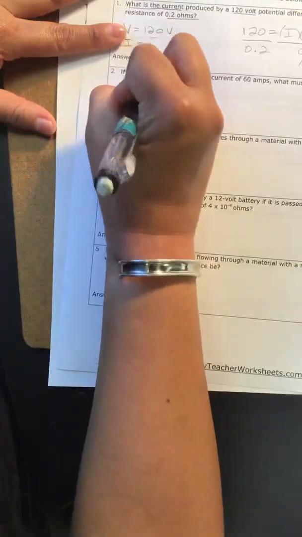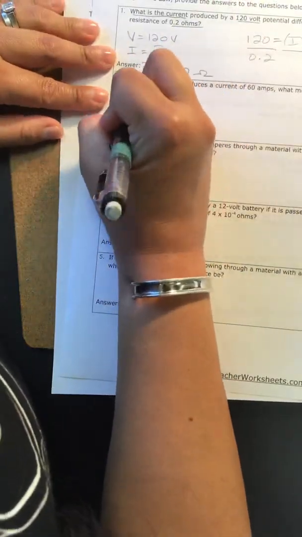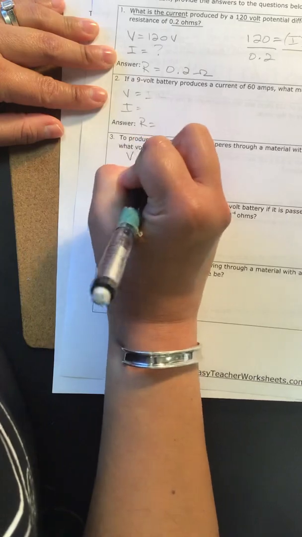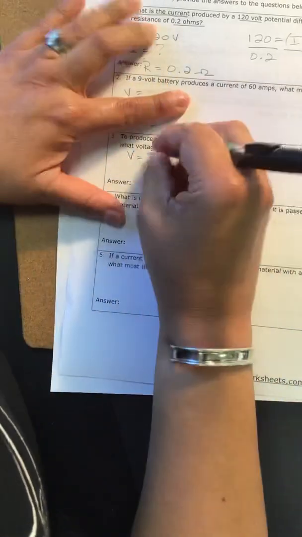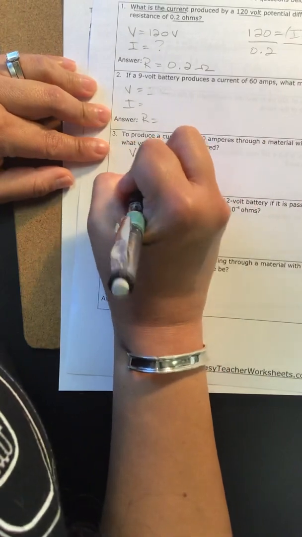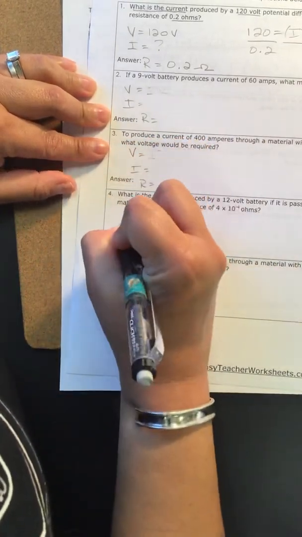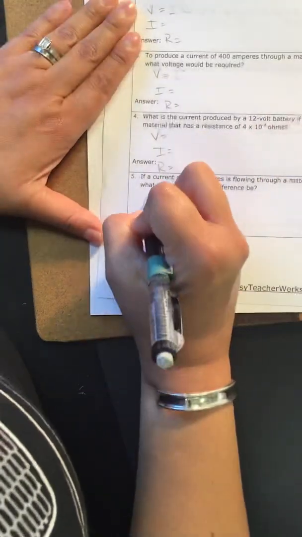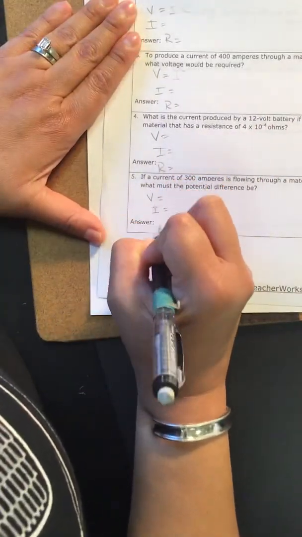So same thing, make your list for all of the problems. And so they are similar using this formula.